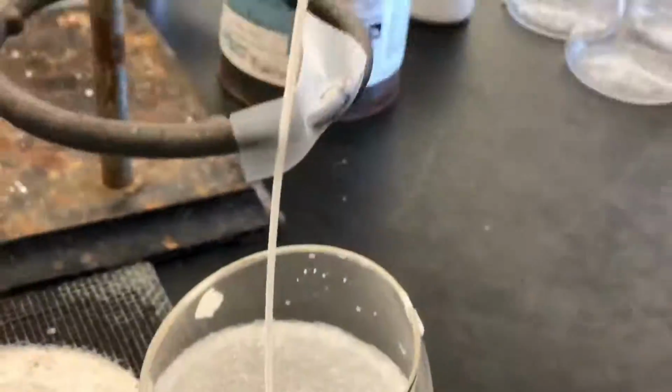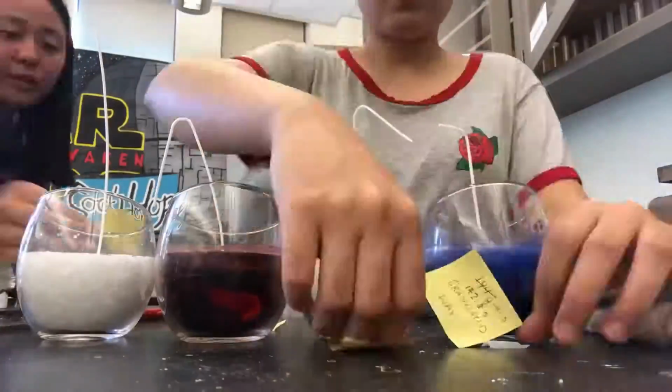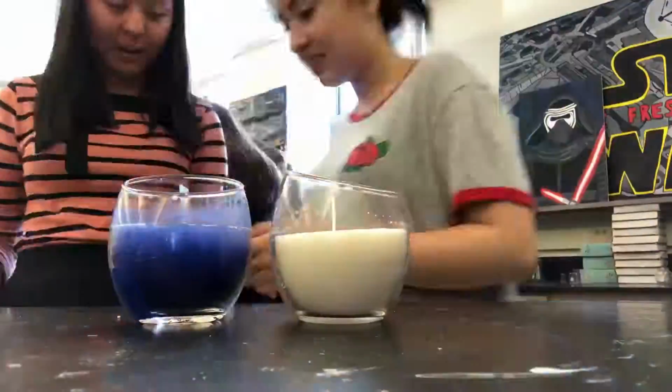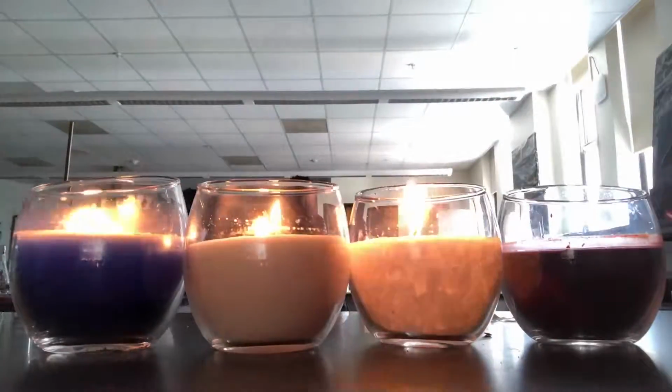What this means is that the soy wax should be used for the most efficient and longest lasting candle, as the wax does not evaporate as quickly and the candle can burn for an extended period of time. It is also interesting to note that the crayon wax proved to be a bad wax for candle burning, as the flame was incredibly small.